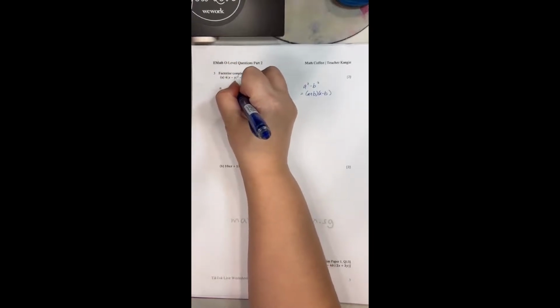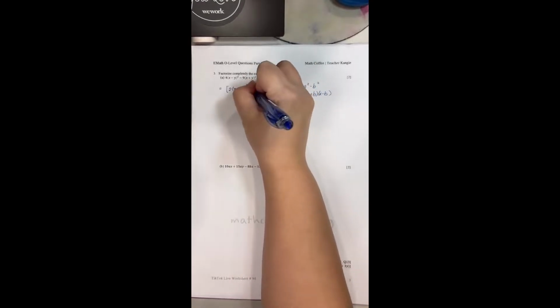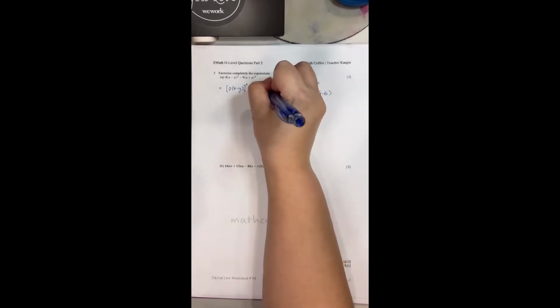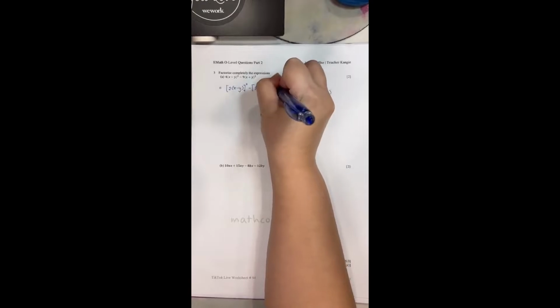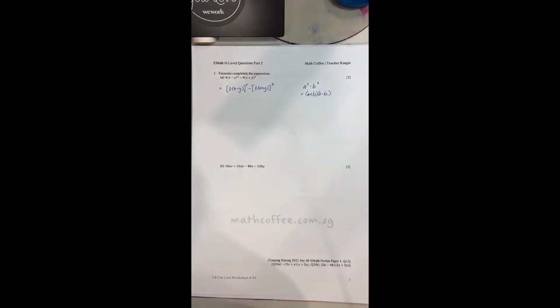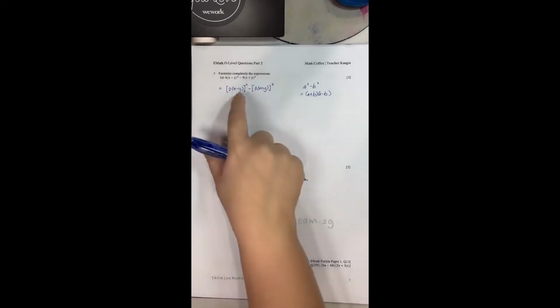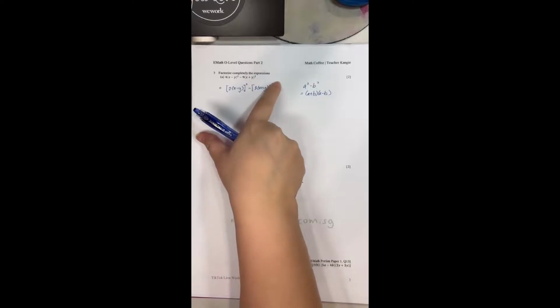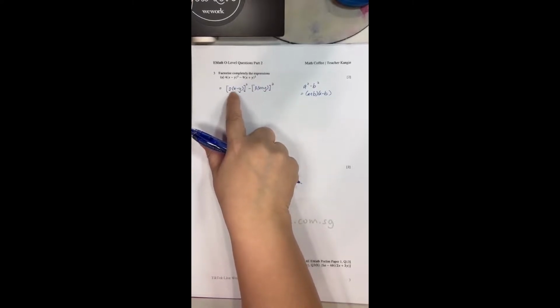So this one I write as 2 bracket x minus y, this is my a square. 3 bracket x plus y, this is my b square. Okay, so this is my a square minus b square. My a is 2 bracket x minus y.